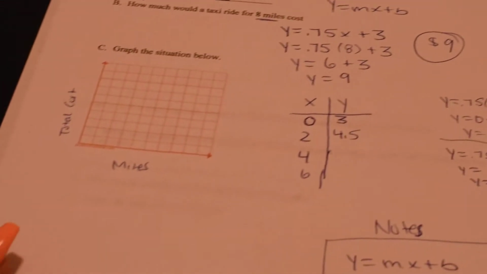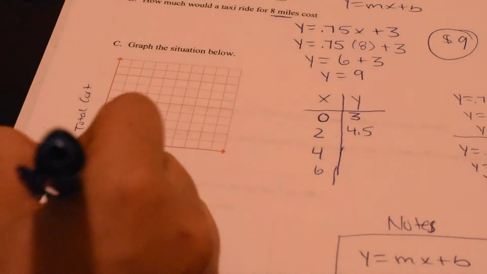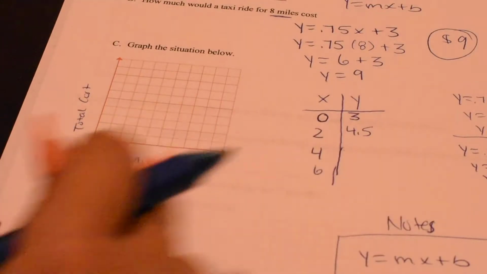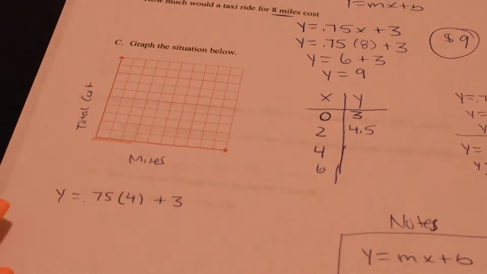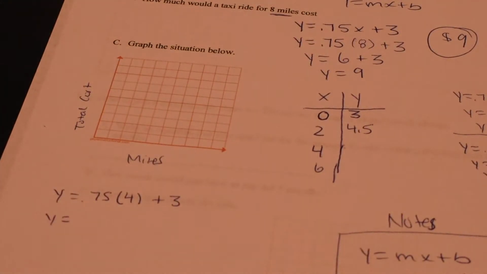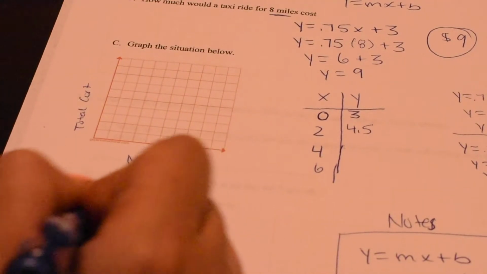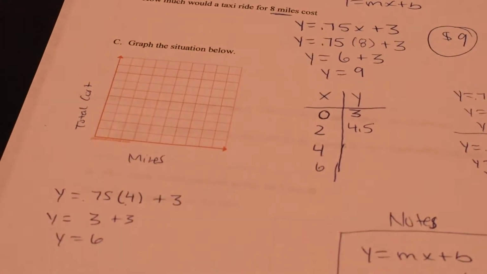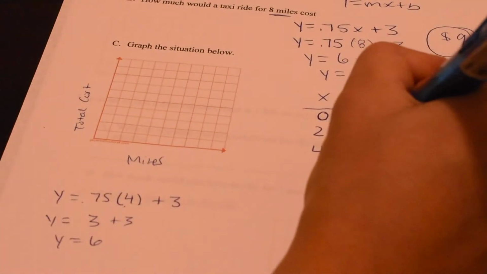I'm going to go down here and do it down here because I don't have space over here. So y equals 0.75 times whatever miles it is. It's 4 miles plus 3. Y equals 0.75 times 4 is 3. 3 plus 3 is 6, so y equals 6. So if I travel 4 miles, it cost me $6.